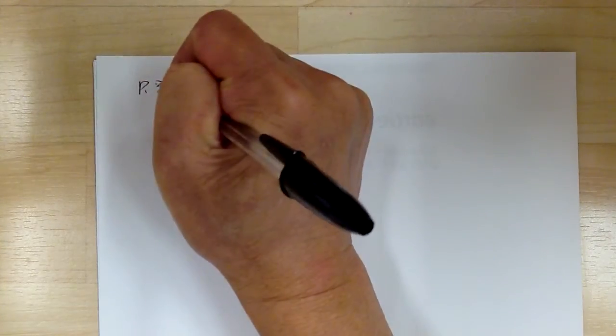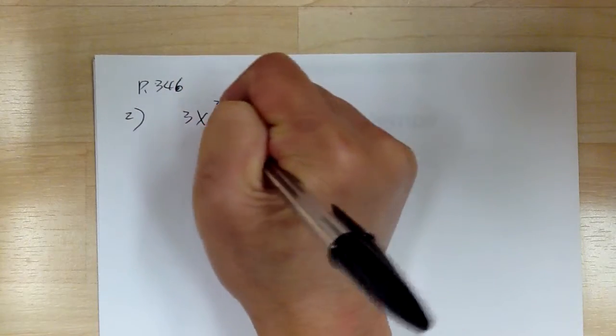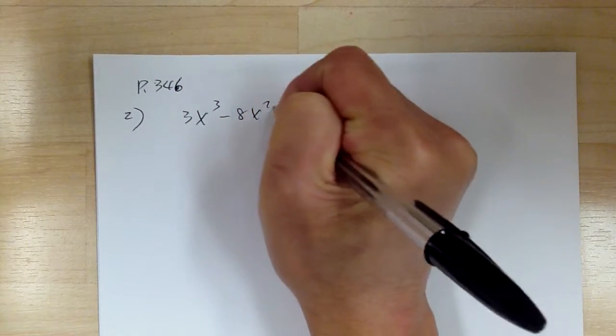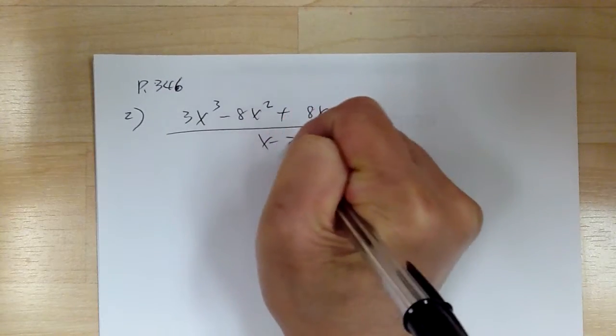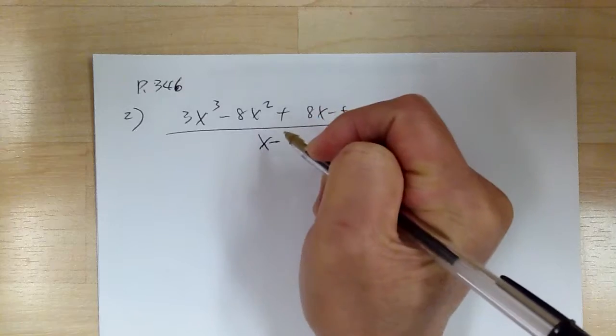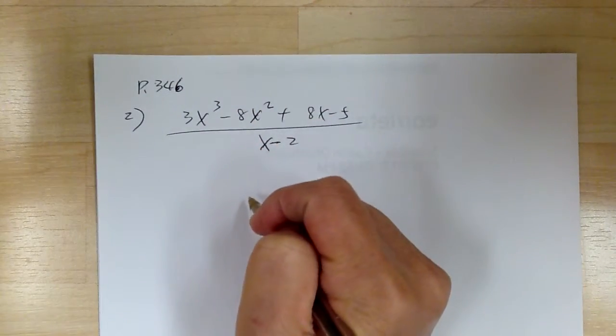Open your book to page 346. Let's start with number 2. You have 3x cubed minus 8x squared plus 8x minus 5 divided by x minus 2. The instruction asks you to use synthetic division to divide. Go ahead and get all your coefficients.